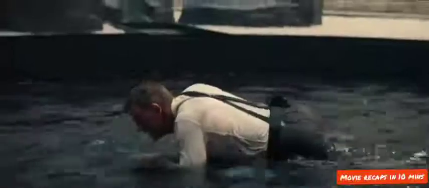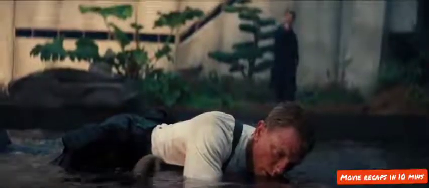Bond goes to open them again and is attacked by Safin, who shoots him and then infects him with nanobots, specifically targeting Madeleine and Mathilda. Bond fights Safin and breaks his arm before shooting him dead. He manages to open the doors again, but he realizes he cannot leave the island without hurting Madeleine and Mathilda.